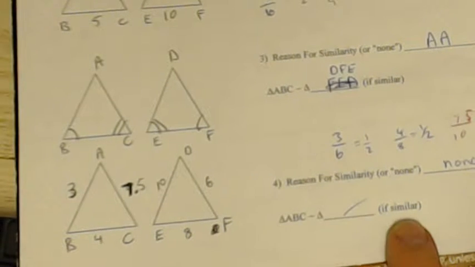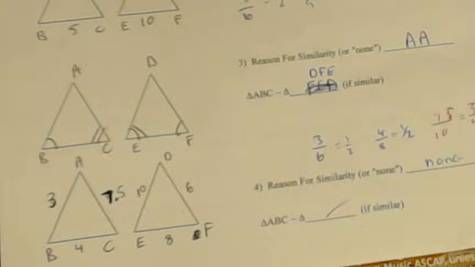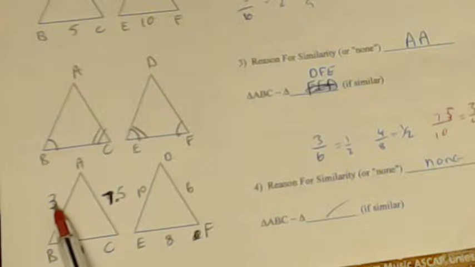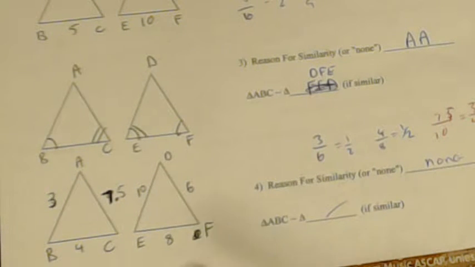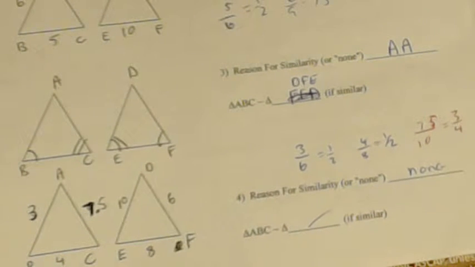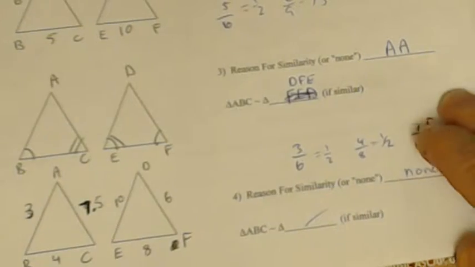On problem number 4, we don't have any sides, any angles marked at all. So our only possibility is side, side, side. You take the smallest side 3, divide it by the smallest side 6, that'll give you a half. Take the middle size sides, 4 and 8, divide them, that's a half. But 7.5 over 10 reduces to 3/4, and 3/4 does not equal a half. As a result, you have no similarity.